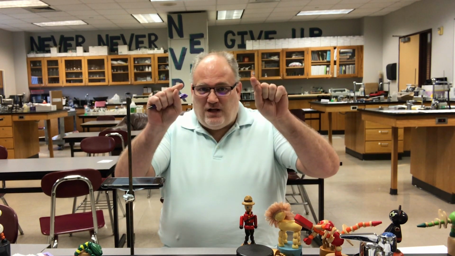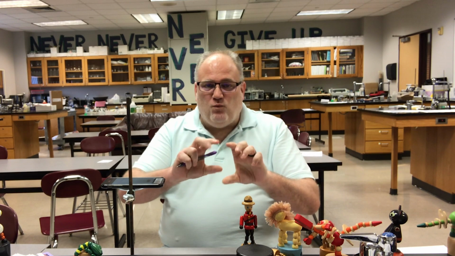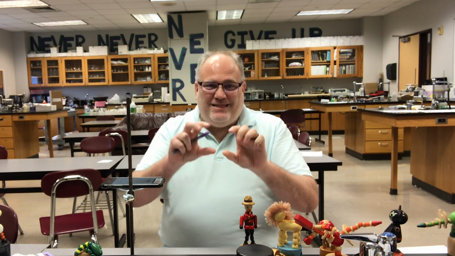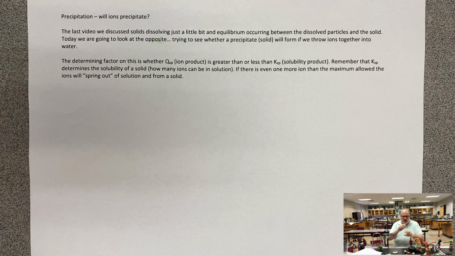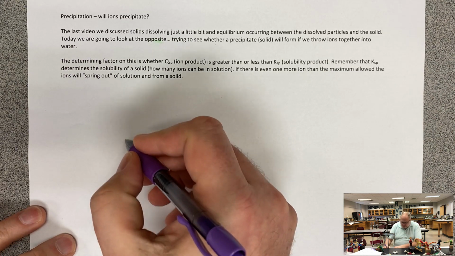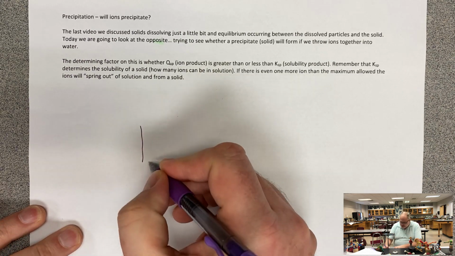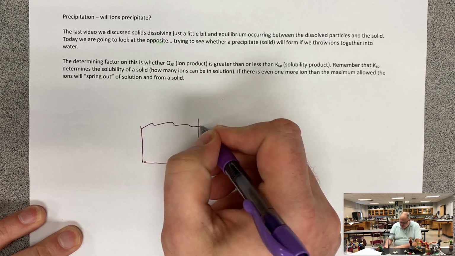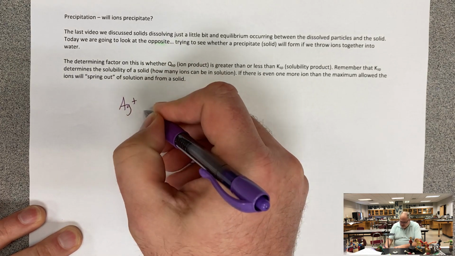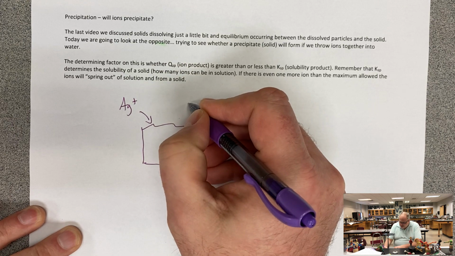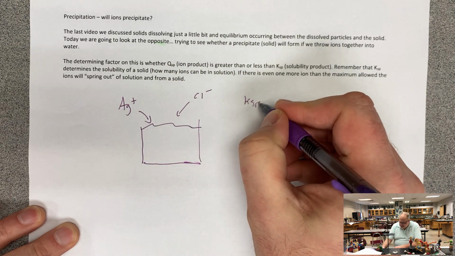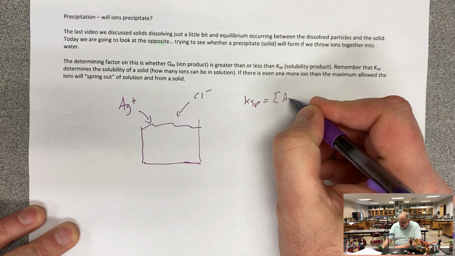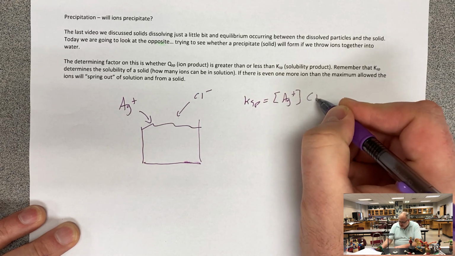We're going to take individual ions and throw them into water and see whether or not there are so many ions in there that the solution saturates and ions pop out. An example of this would be something like this. If I were to drop Ag+ into a solution of water, and I were to throw in Cl- as well, there's a Ksp that says there's a maximum amount of Ag+ times Cl- that I can have.